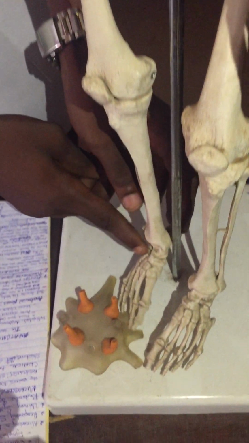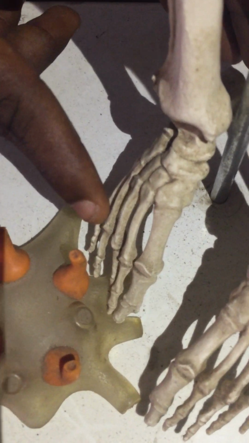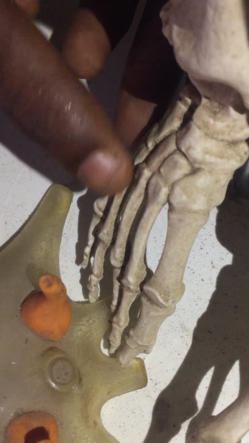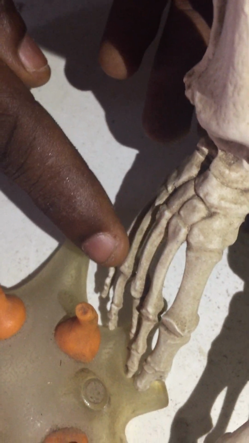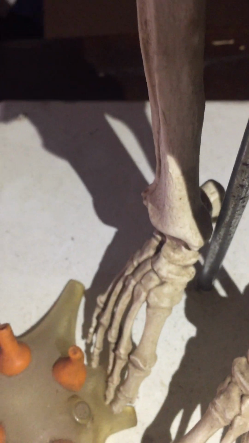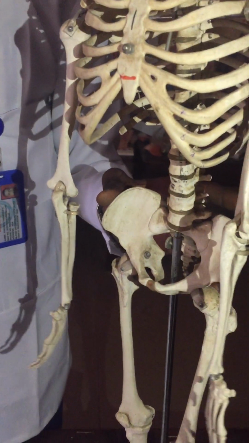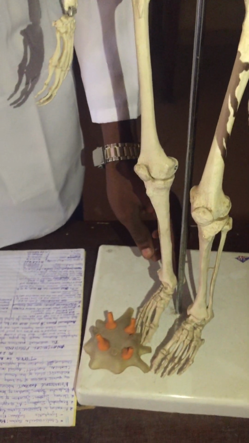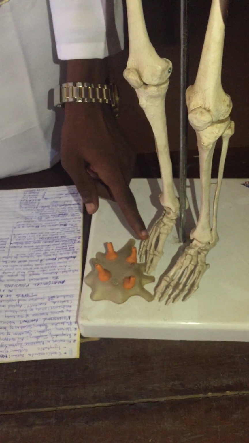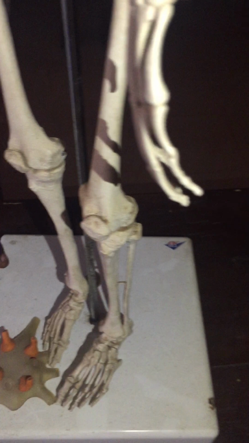Down to the tarsals, metatarsals and the phalanges of the leg. Yes, these are the phalanges of the leg, these are the metatarsals, and these are the tarsals. They all come together to make the leg of the human body: the tibia and the fibula, the femur and the pelvic bones. Now, the two pelvic bones, together with the femur, the tibia and fibula, the tarsals, metatarsals, and the phalanges of the leg comprise a total of 62 bones.